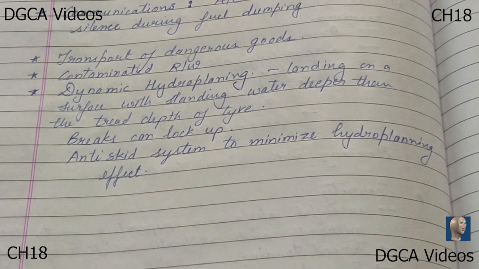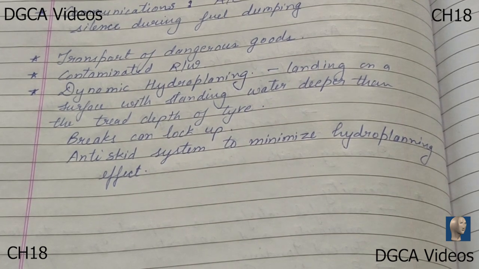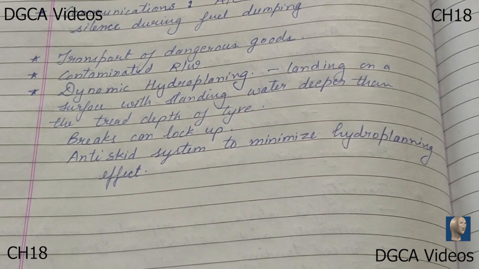The last topic is dynamic hydroplaning. Dynamic hydroplaning is when you are landing on a surface with standing water deeper than the tread depth of the tire. The brakes can lock up, and the anti-skid system is used to minimize the hydroplaning effect.